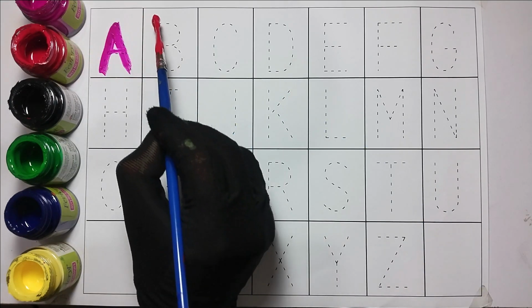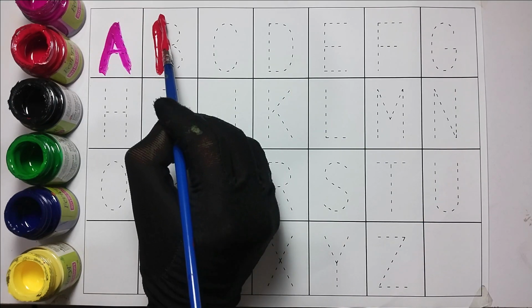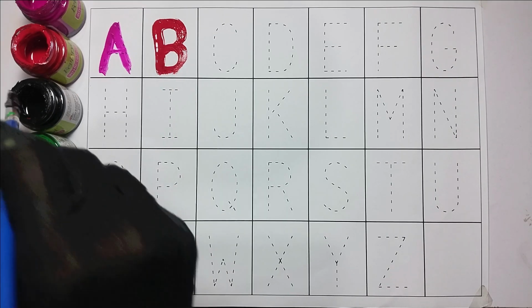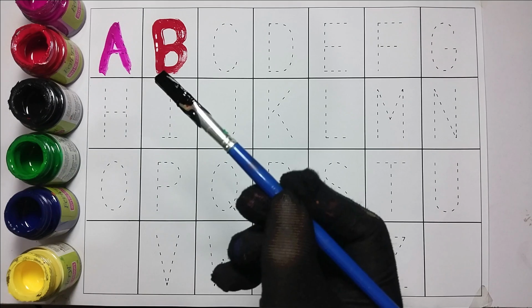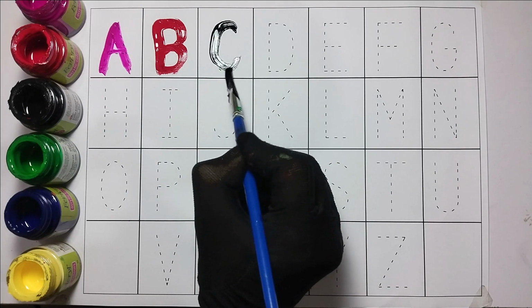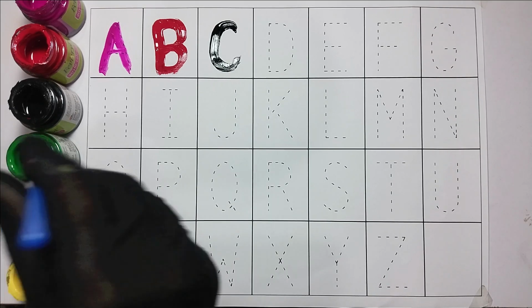Red color. B for boy. B for boy. Black color. C for clock. C for clock.